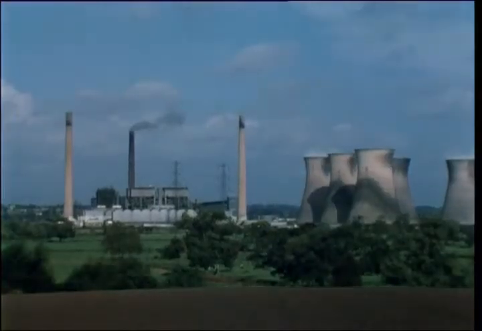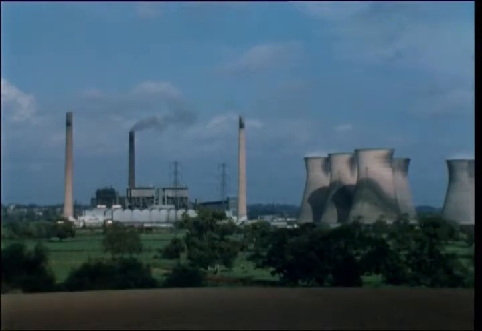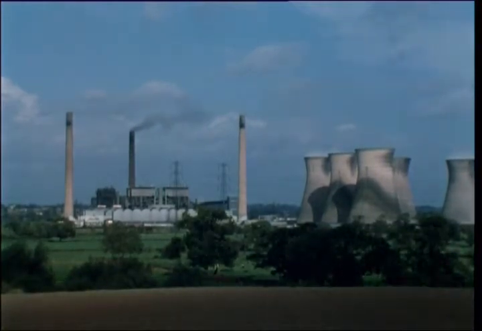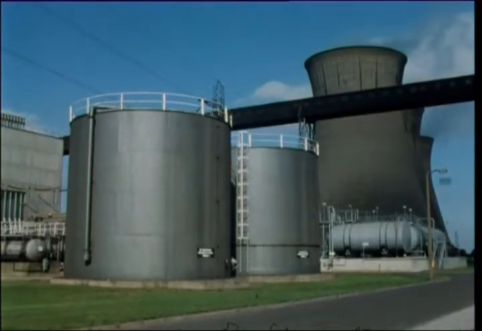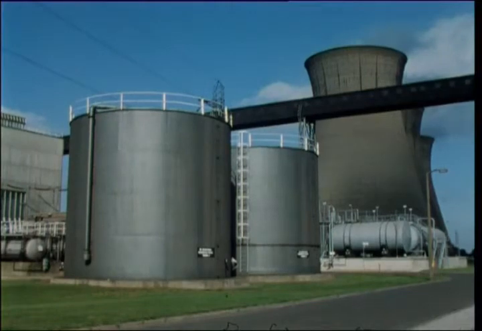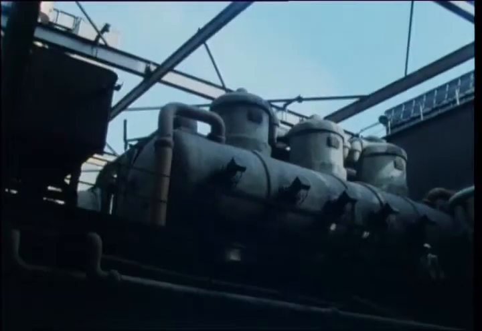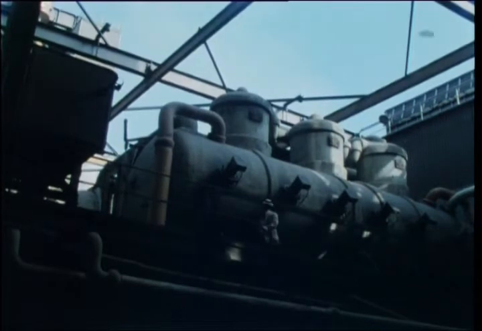In a power station, some 25% of maintenance cost is related to corrosion. It's even more essential to remove dissolved oxygen from feed water because of rapid corrosion at the high temperatures. And most of the air is removed by mechanical de-aeration.